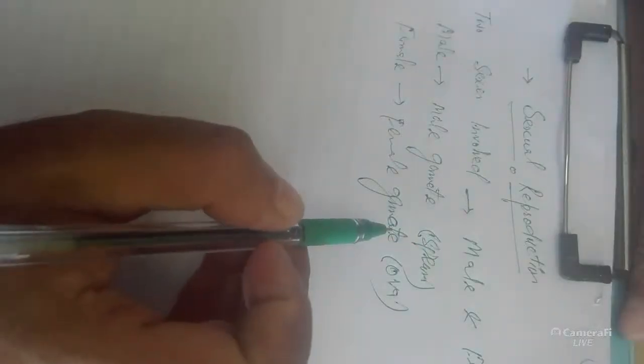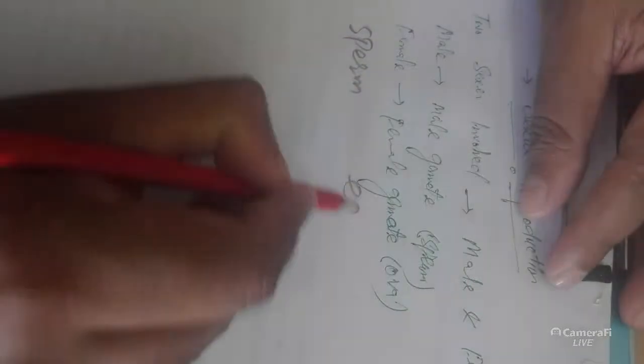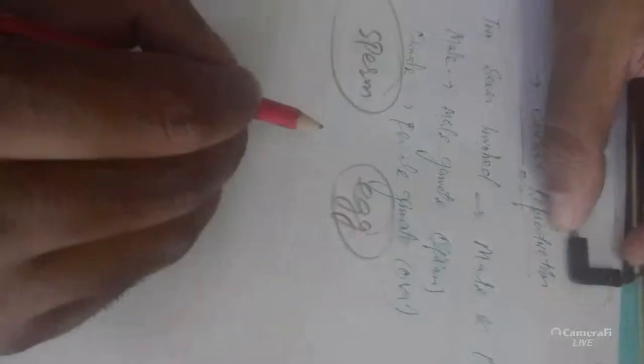In sexual reproduction, the gametes we discussed, that is sperm and egg, are called gametes, or germinal cells.